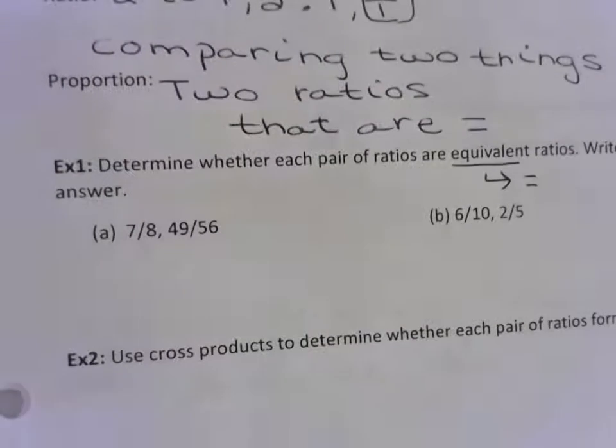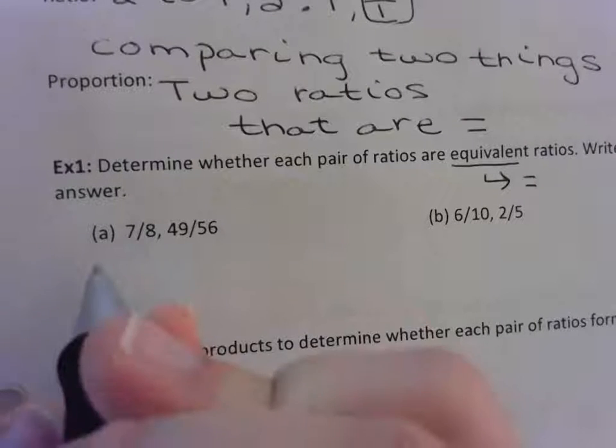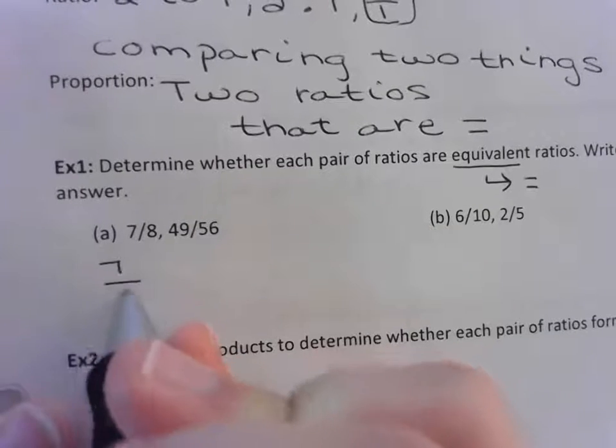So as I look at A, how could I tell? I have 7/8 and 49/56. How can I tell whether these are equivalent or the same ratios? Would you simplify? Yes, simplify. Simplify it down and see if they come out to be the same fraction or same ratio. 7/8 we can't simplify.